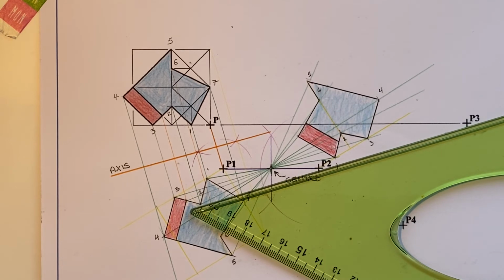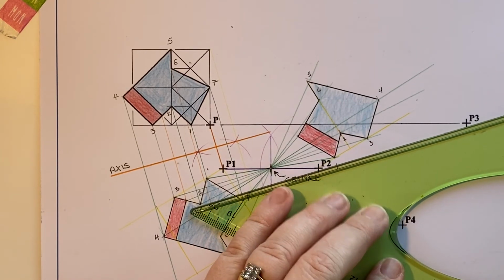Apparently not. I thought I did light pink. Okay, I'm going to do this one in blue. Oh no, not pink. Okay. So P2 goes to P3.